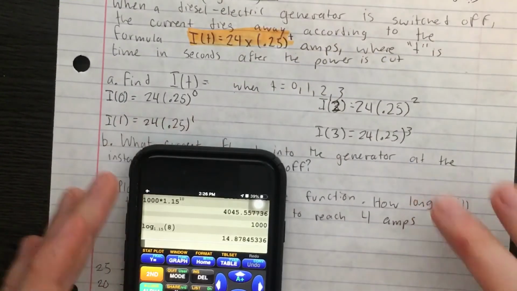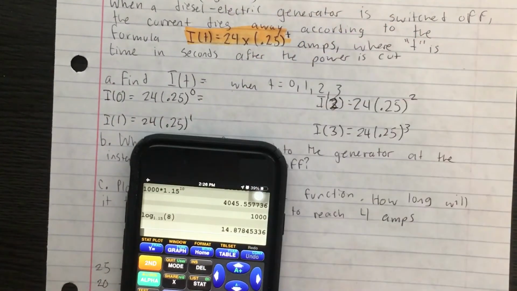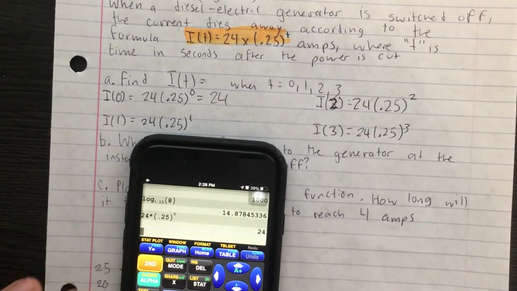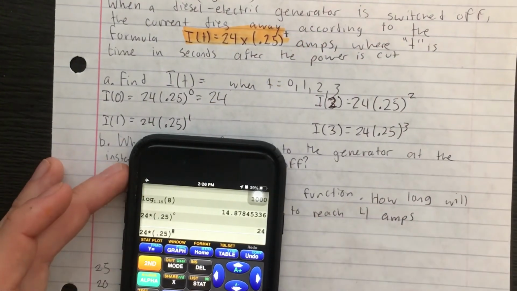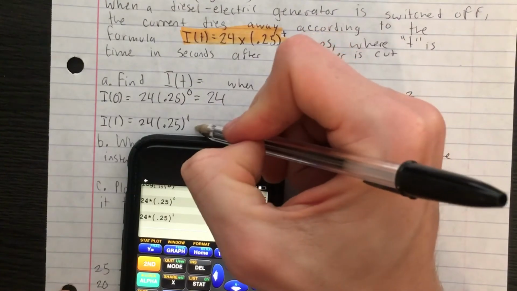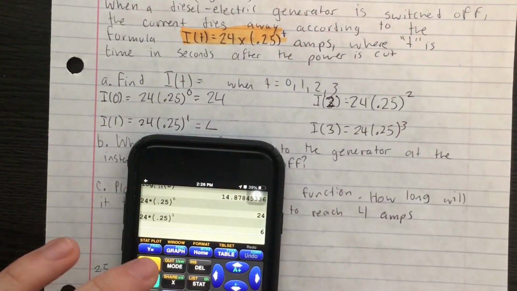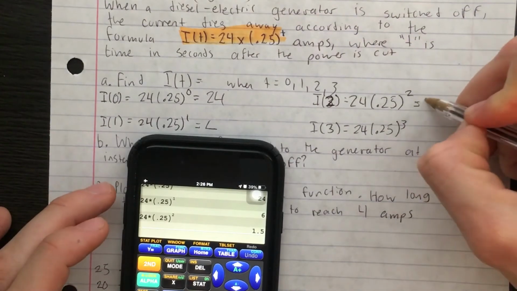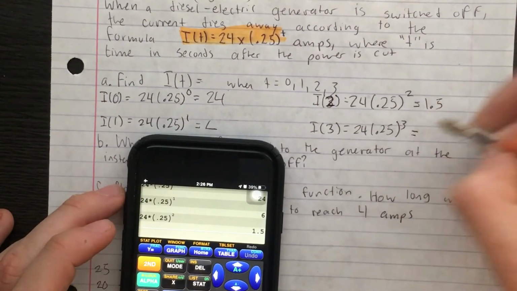And so Mr. Price, real quick, is going to look at those. 24 times 0.25 to the 0. That's 24. Let's see, second enter. I'm going to do the first one. That's going to give me 6. Second enter. I'm going to punch in the second power to get 1.5.